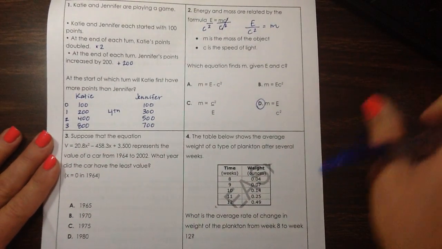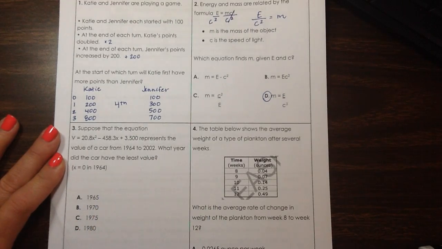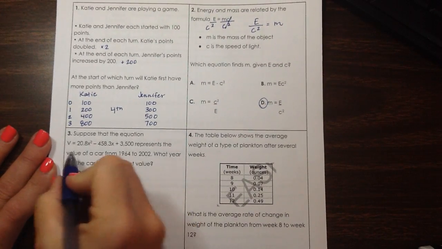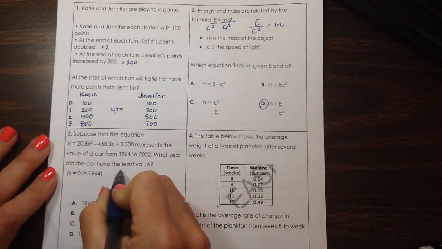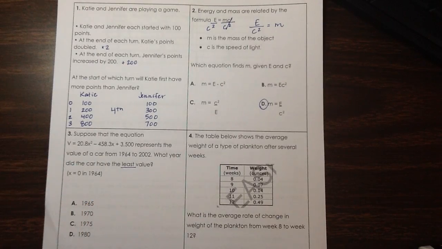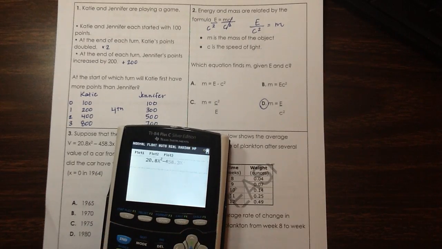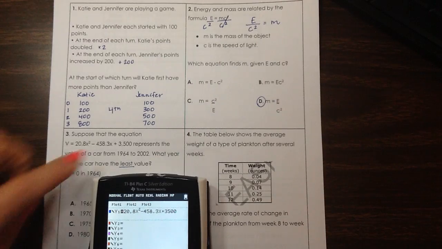Number 3, suppose that the equation represents the value of a car from 1964 to 2002. What year did the car have the least value? So we know this is a quadratic equation, and we can type that into our calculator, and we're going to be looking for the least value. So if we'll turn it on and go to y equals, type in your equation. We can either graph it, but it looks like these numbers are kind of large. We could graph it and find the minimum.